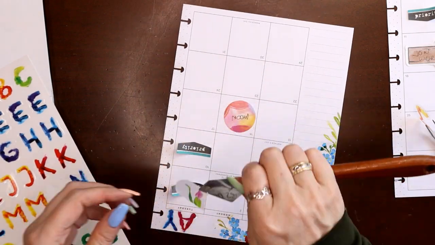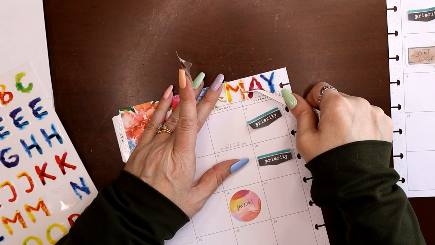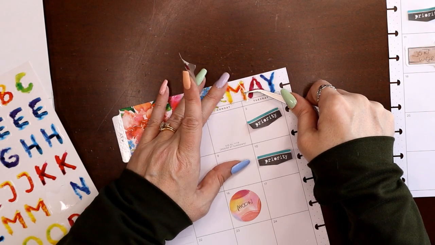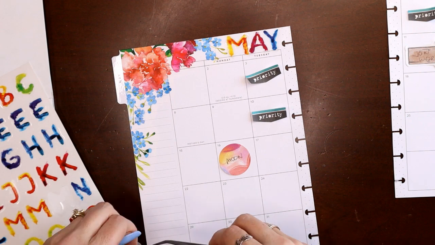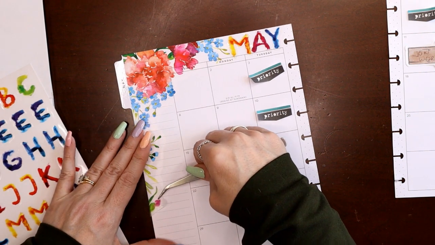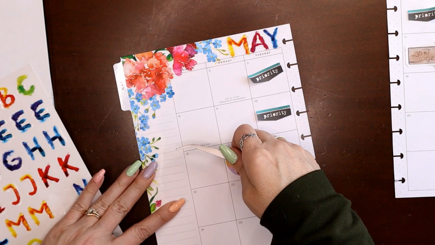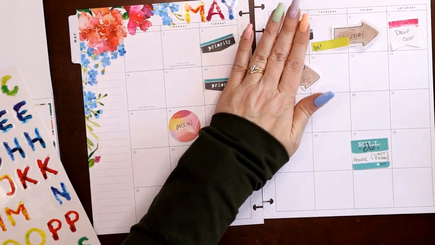Okay, so let's get this off. And it did pull off a little bit of the white out, but I think it'll be okay. There we go. May. That's awesome. And then let's see if I can fit this. Yeah, if I put this right here, it looks like just part of it. So there we go. Okay, so far so good.